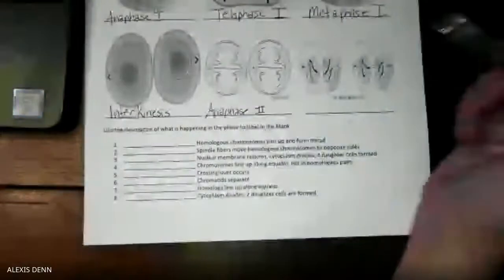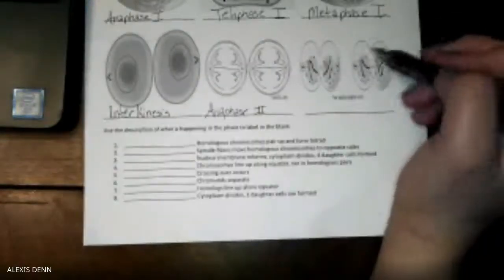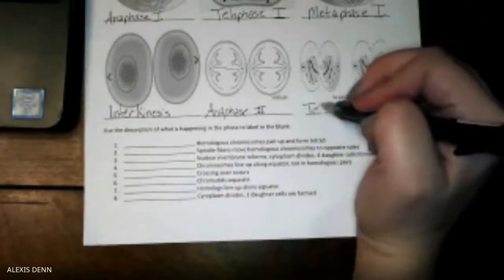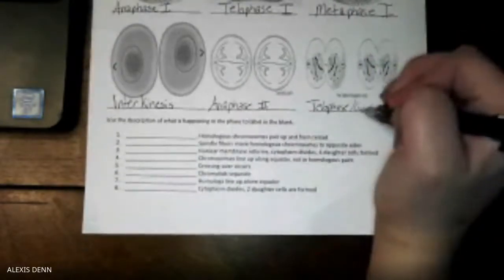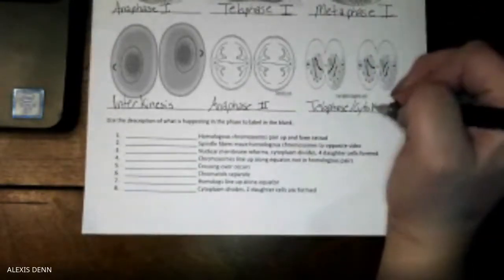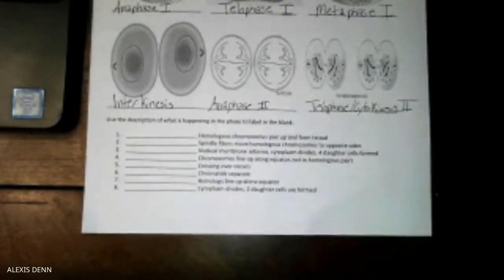And then our last example, there is pinching here in the middle of these cells, 2 cells at the same time. This is going to be telophase / cytokinesis 2.